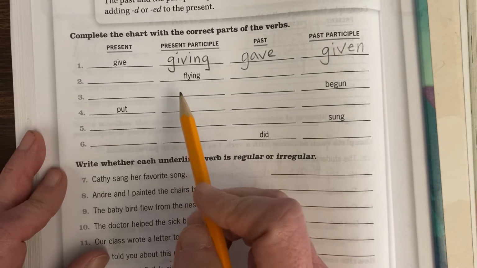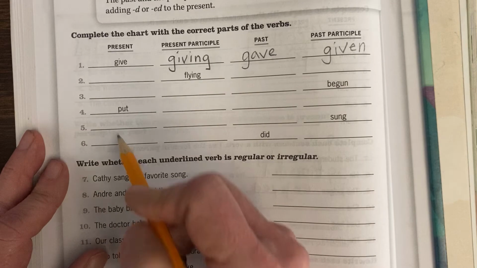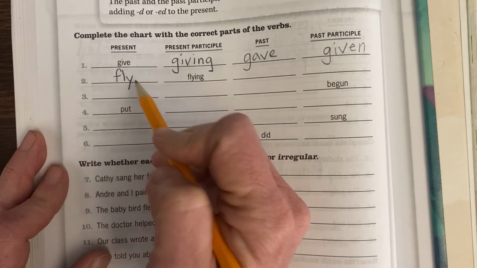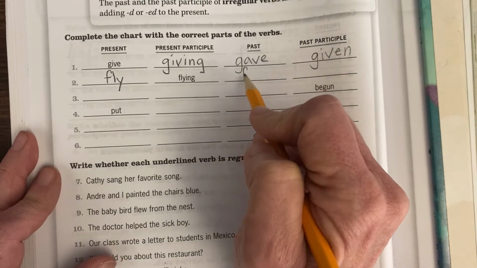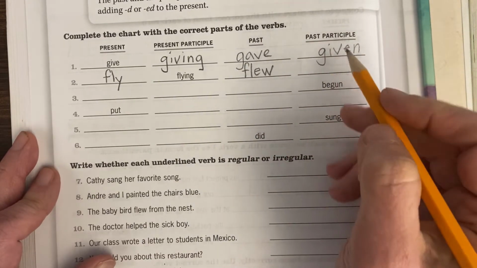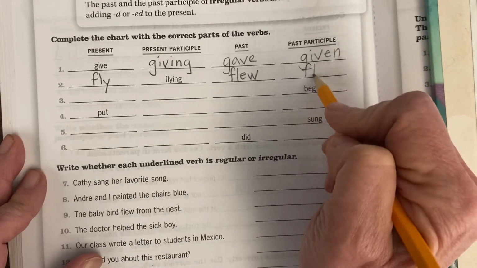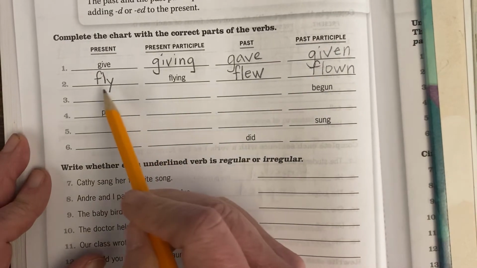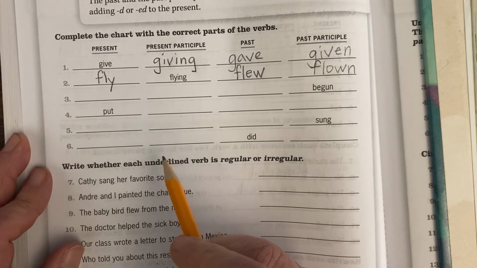All right, number 2, so our present participle is flying, so we know the present is fly. Today I fly, I am flying. Yesterday I flew, okay? So that's an irregular. And in the past, I have flown. Again, all of these are also on page 82 of your grammar textbook.